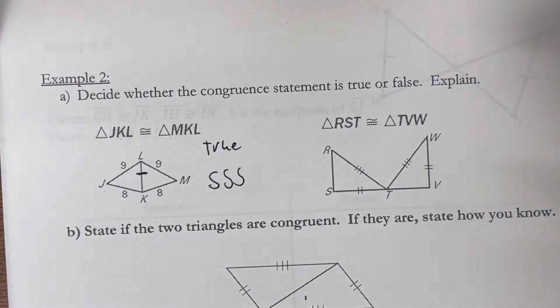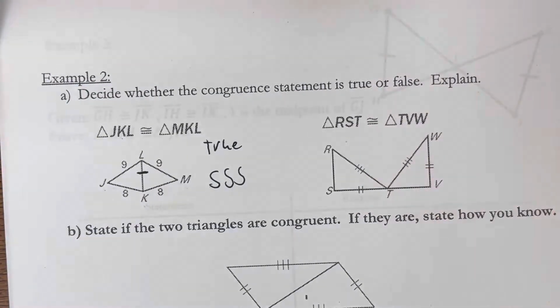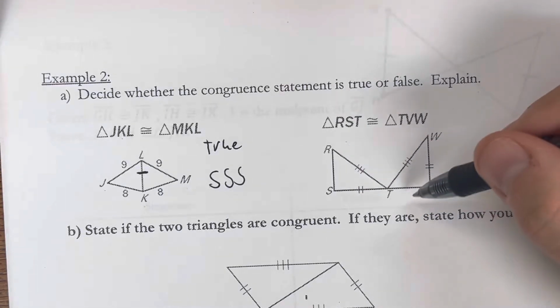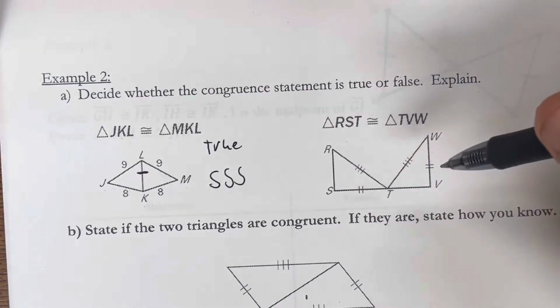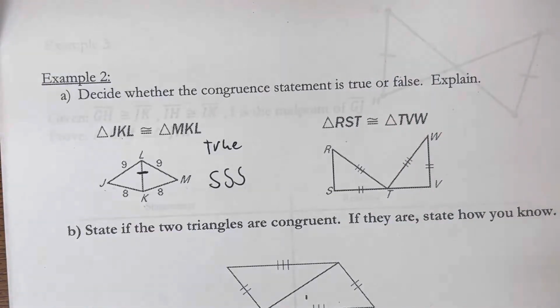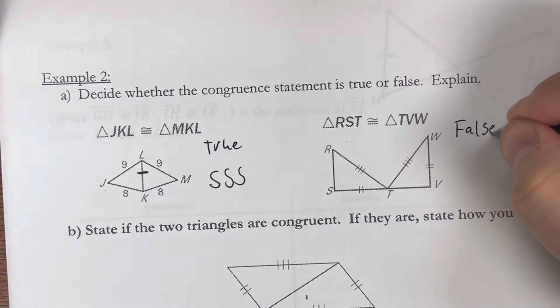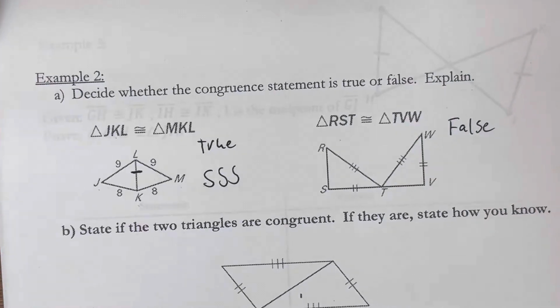Now the next one. I have 2 congruent sides. I don't think I can necessarily assume that these other sides are congruent. So this one would be false. Reason why, I can't say that the triangles are congruent.